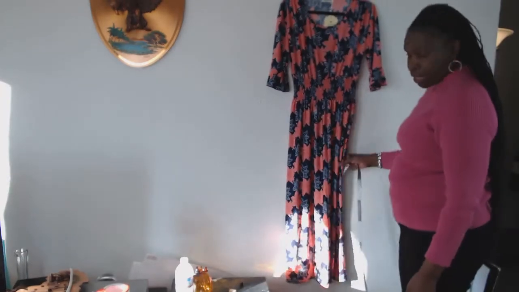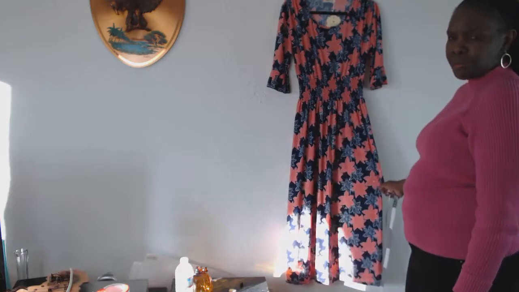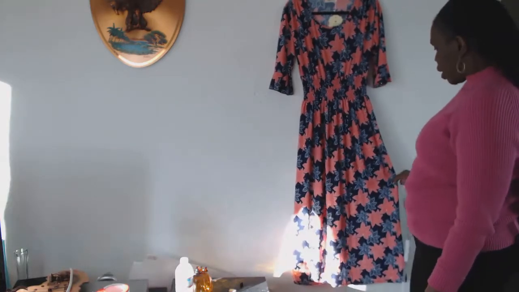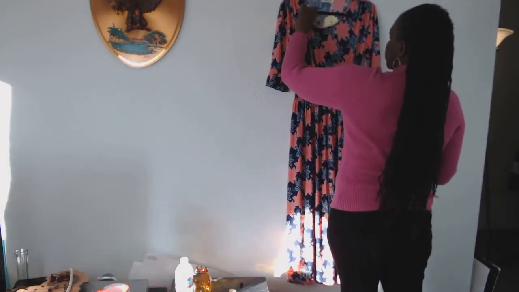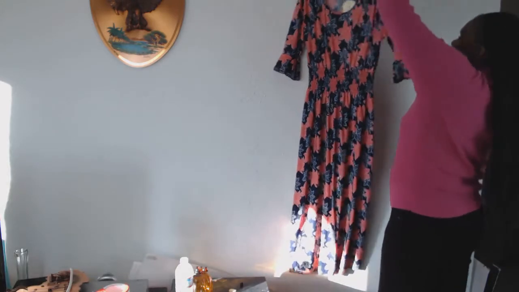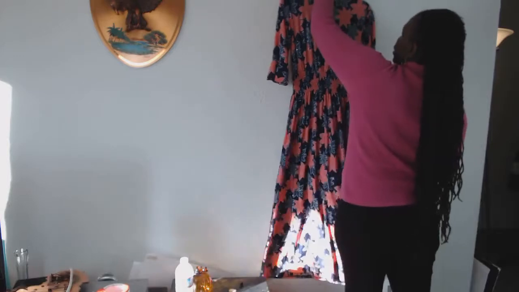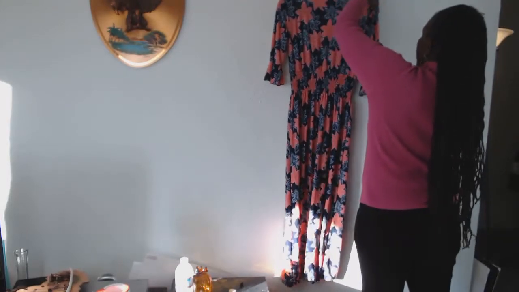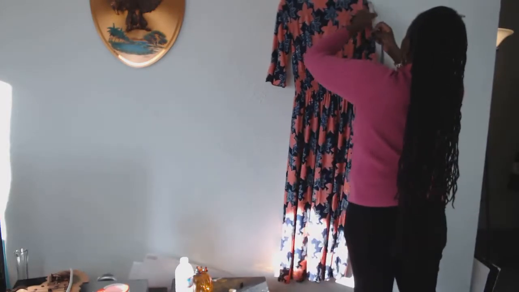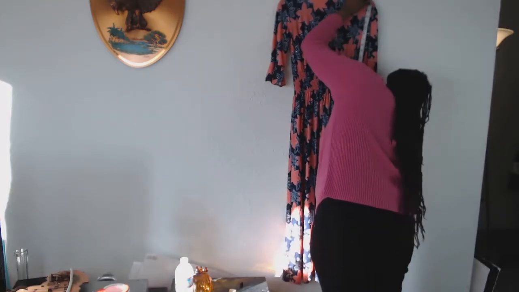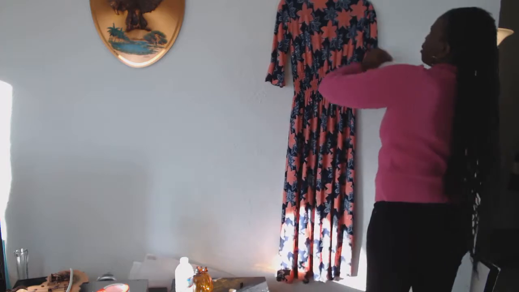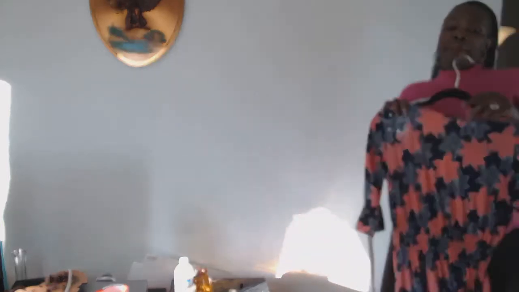This could be a maxi, but I'm avoiding using maxi because maxi depends on somebody's height. So I'll write long instead. And of course, we did say it's a scoop neck. Then we turn it around. We get the measurement from the shoulder seam all the way down there, and then you enter that as well. And remember to write them as approximate measurements to cover your back.